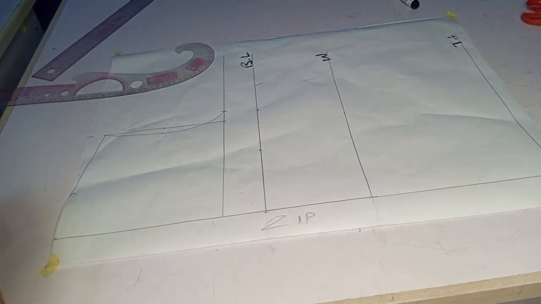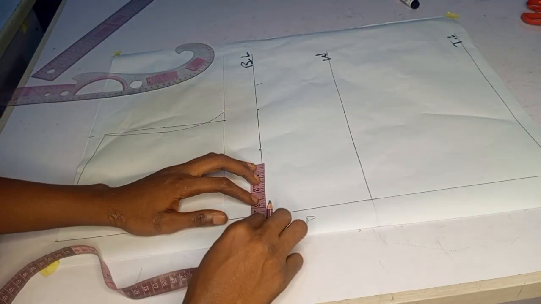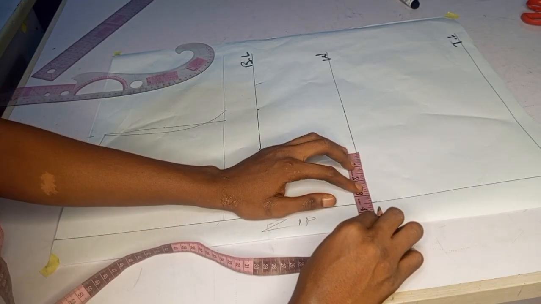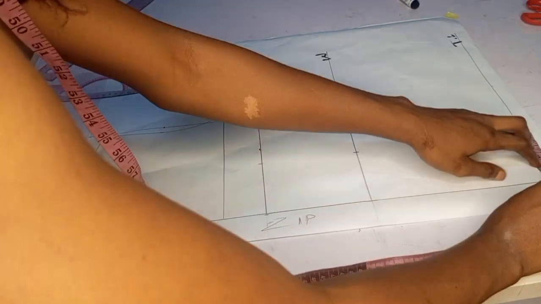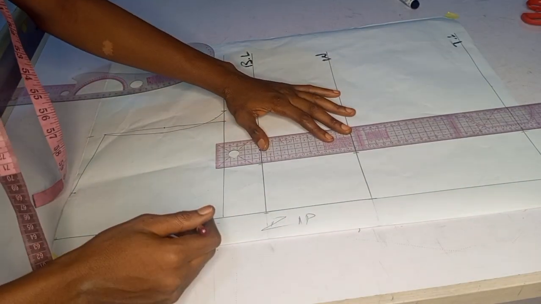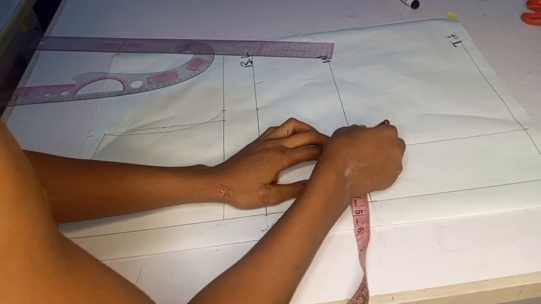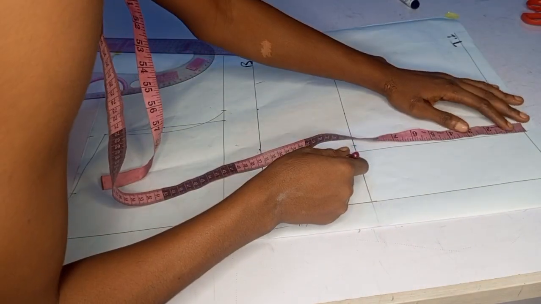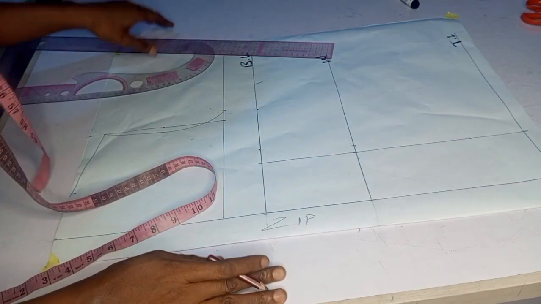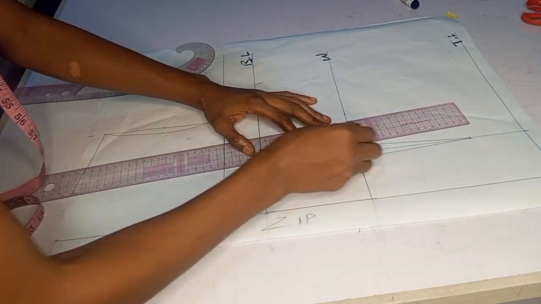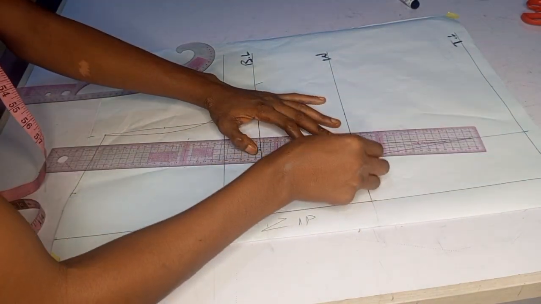The next thing is to mark out our dart. So I'm going to divide my nipple to nipple measurement by 2 and mark it on the bust line, on the waistline, and on the top length. I'll connect the points together with a straight line. On the waistline, I'm going to mark 1/2 inch on both sides of this line. From the top length, I'll come up by 3 inches and just connect my dart this way.